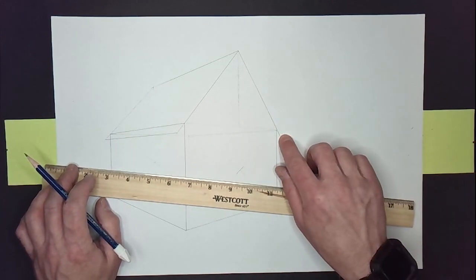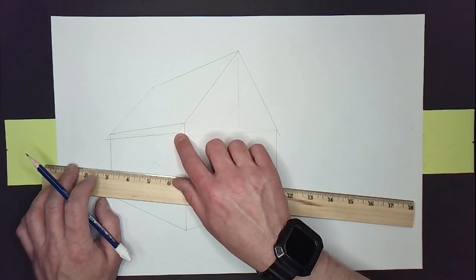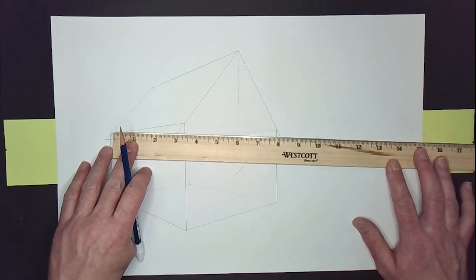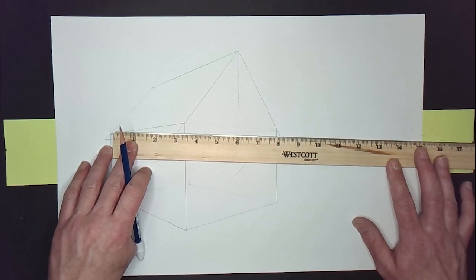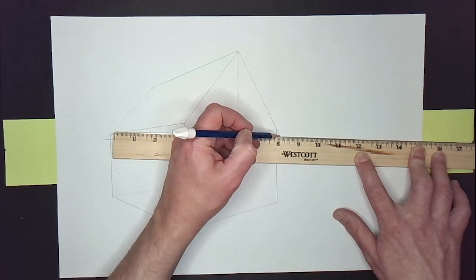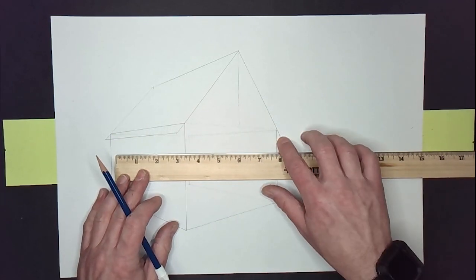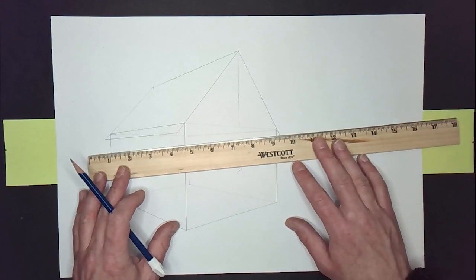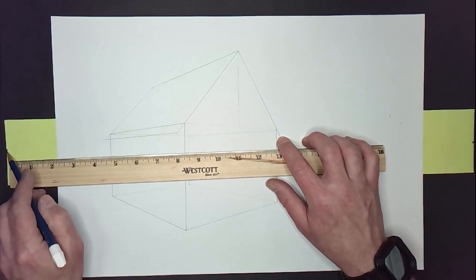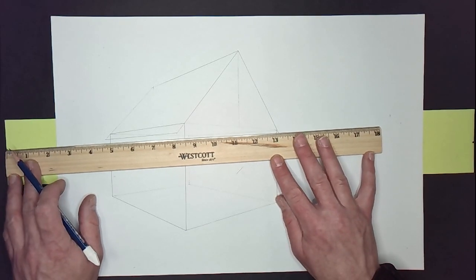To figure out how long this one is, line up this corner with the right vanishing point, and that shows us where we need to be on that side. So that corner lines up with my right vanishing point, so this is how long the eave will be on that side. By coincidence, I made it pretty much perfect. That eave is going to go towards the left vanishing point until it disappears behind the building.